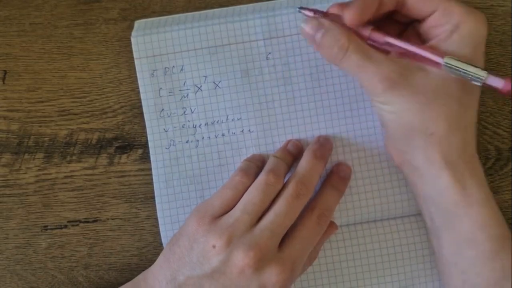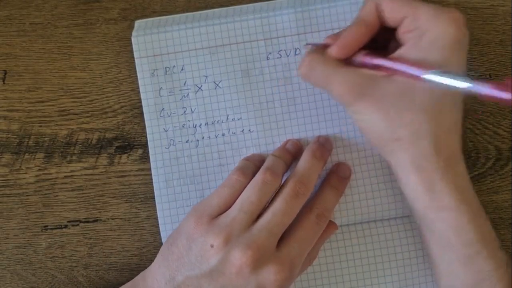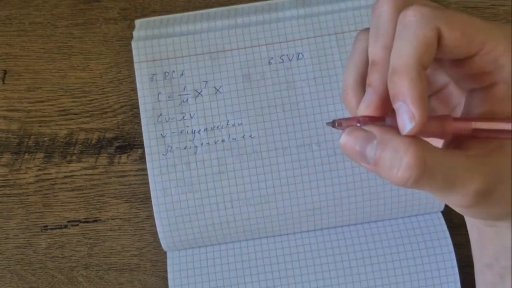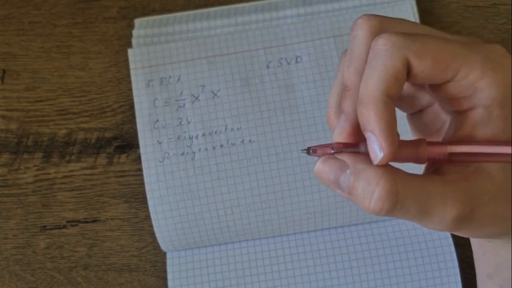Okay, the next step is SVD, or singular value decomposition.